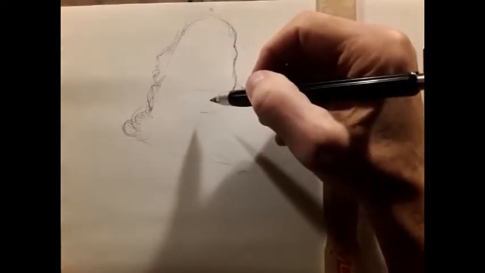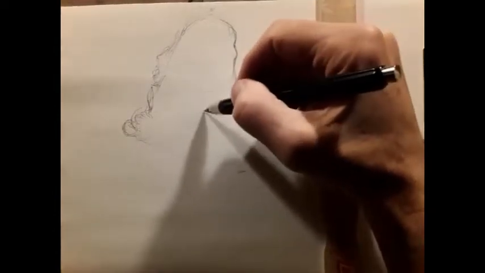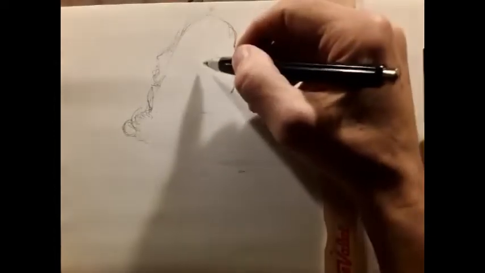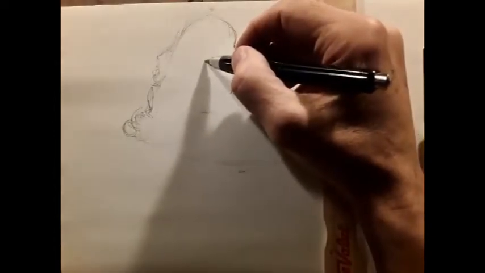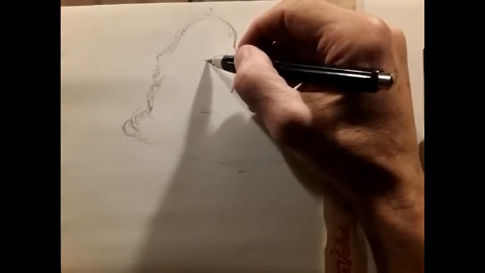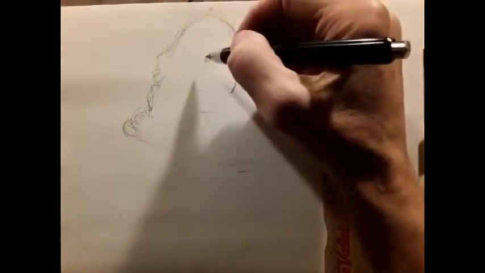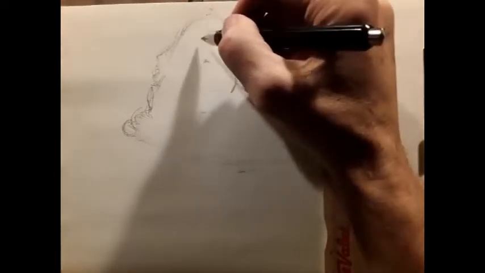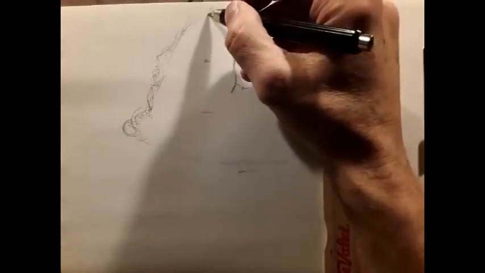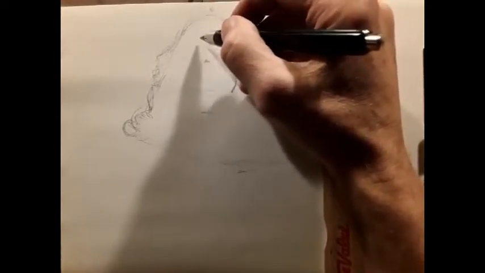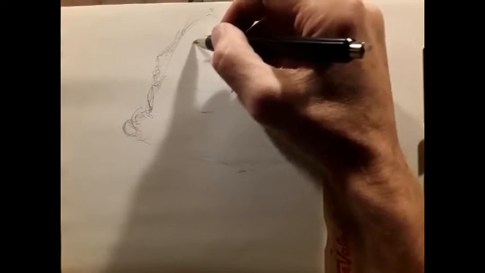Okay. Halfway up from this line to the top of his head would be that highlight on his nose. Halfway up from the highlight on his nose to the top of his head would be that left eyebrow.